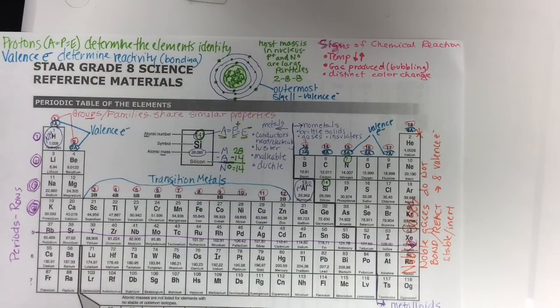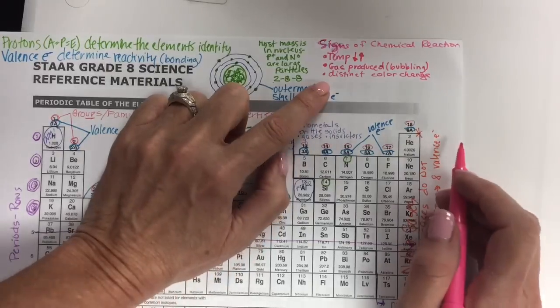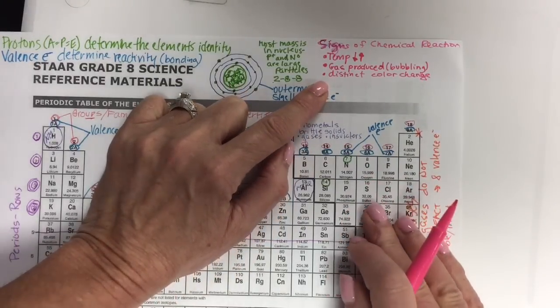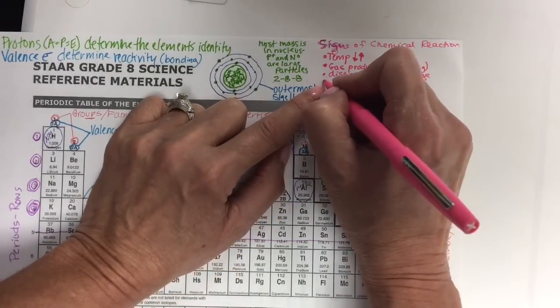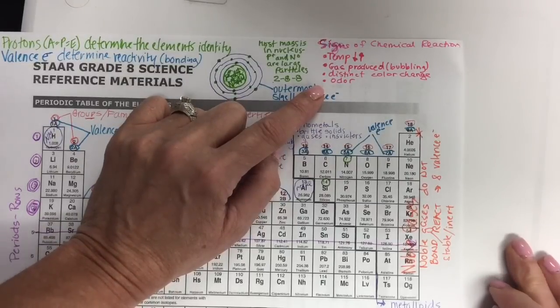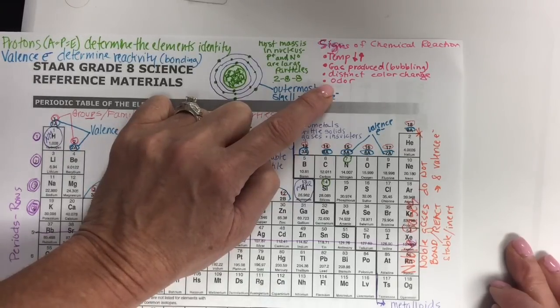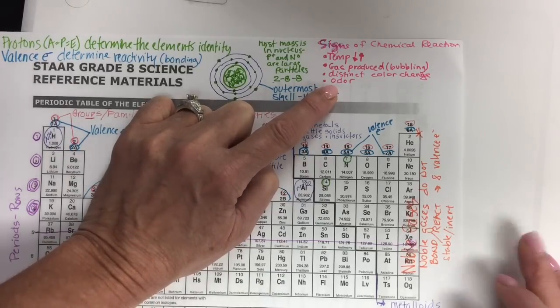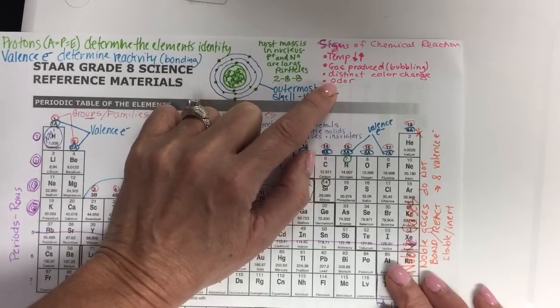You get a color that was never there before. If you have a distinct odor change, for example, you get the milk out of the fridge and it stinks, has chunks in it, smells really bad. It is no longer milk, guys. It is sour milk, and it has undergone a chemical reaction, and that's why there is such a change in odor.